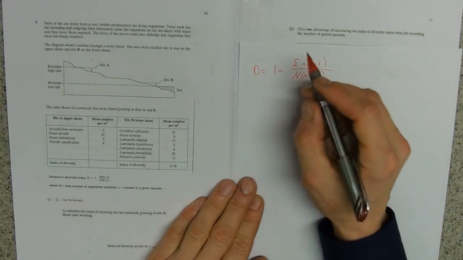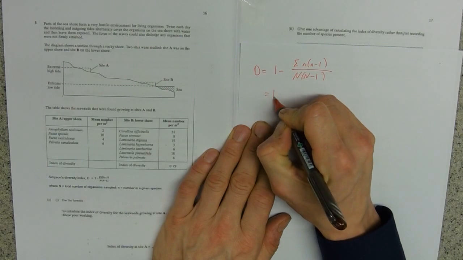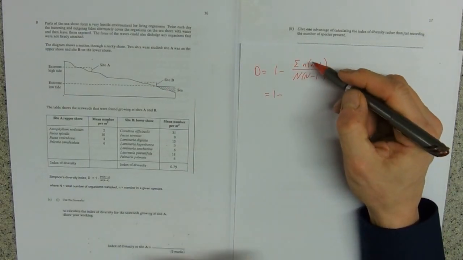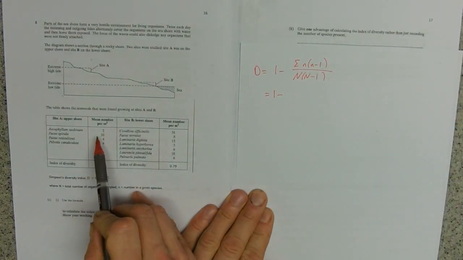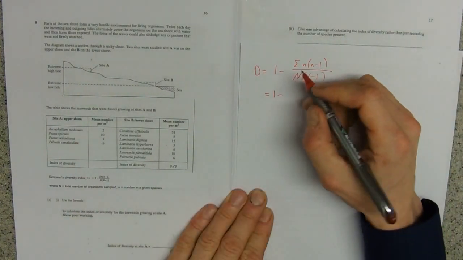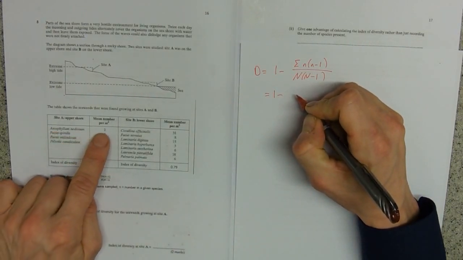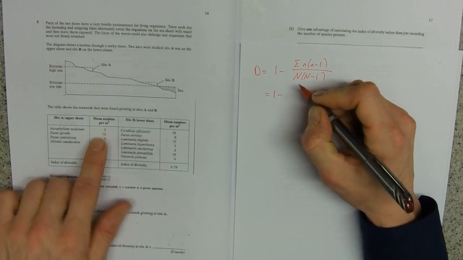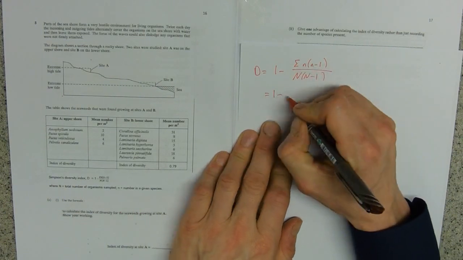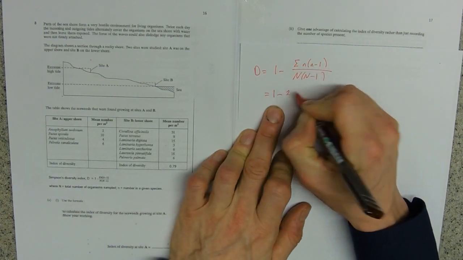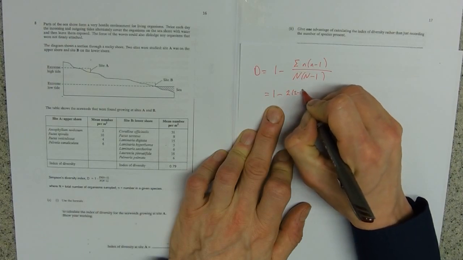Okay, and this is for site A, so equals 1 minus, so what are the n minus 1? The n is the number of the individual species. So for example, the n for Ascophyllum nodosum is 2. So this would be 2, and then in the brackets 2 minus 1.